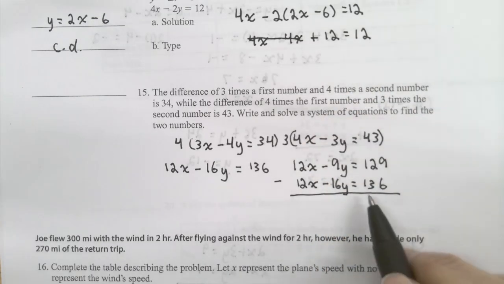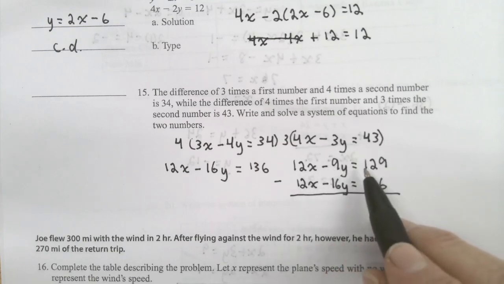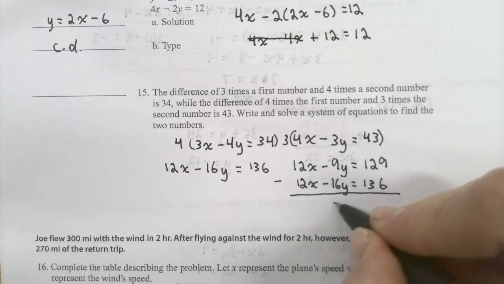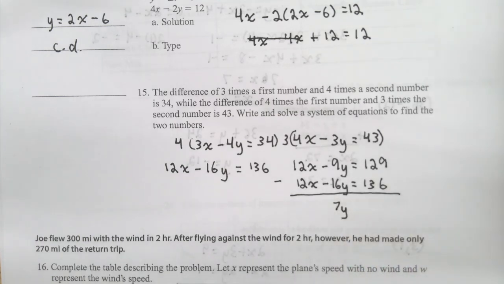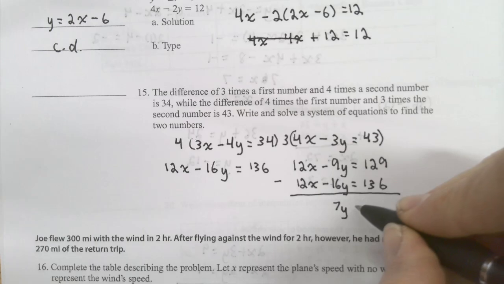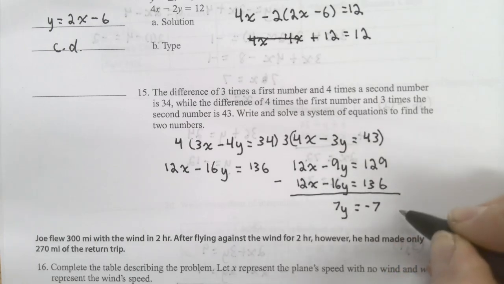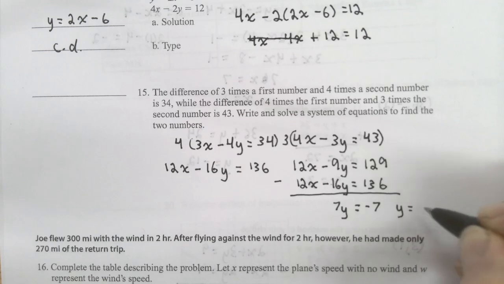Cancels out, but be careful here. What's negative 9 minus a negative 16? That's going to be like plus 16, right? So that's actually going to give me 7y. And then over here, I'm going to get a 129 minus 136, which is a negative 7. So good news, y equals 1. Or sorry, negative 1.